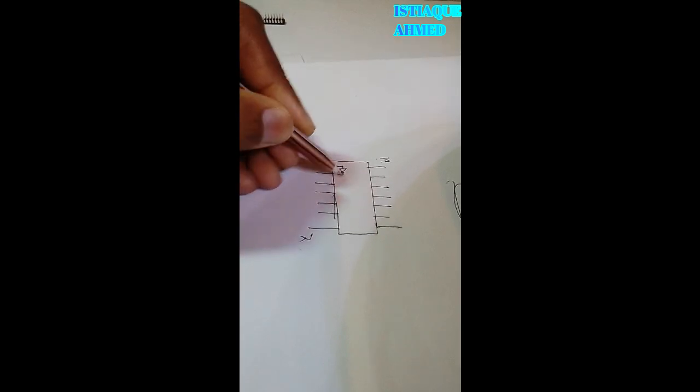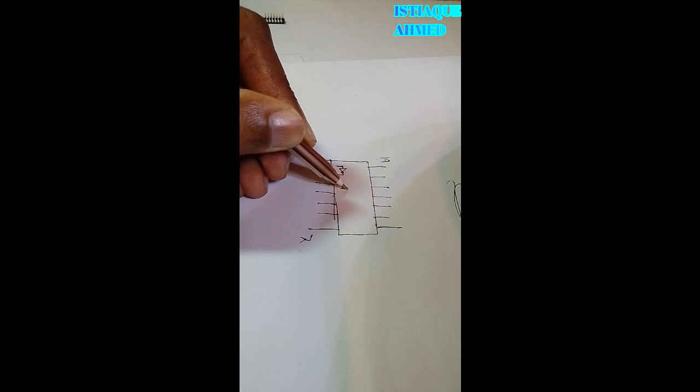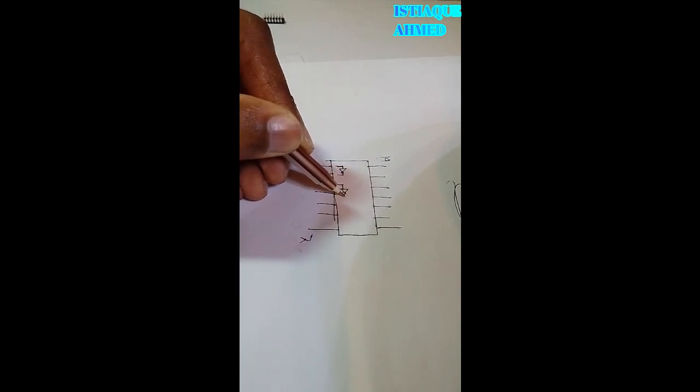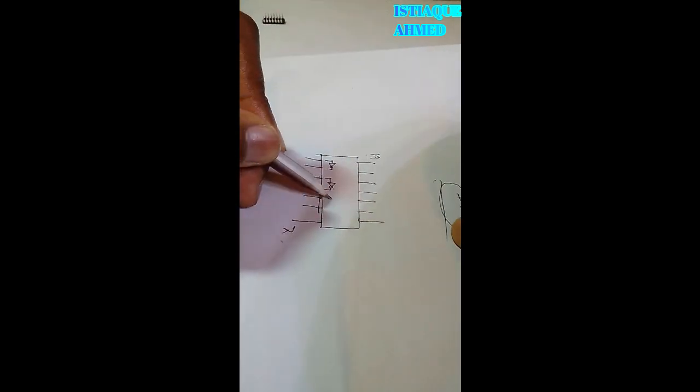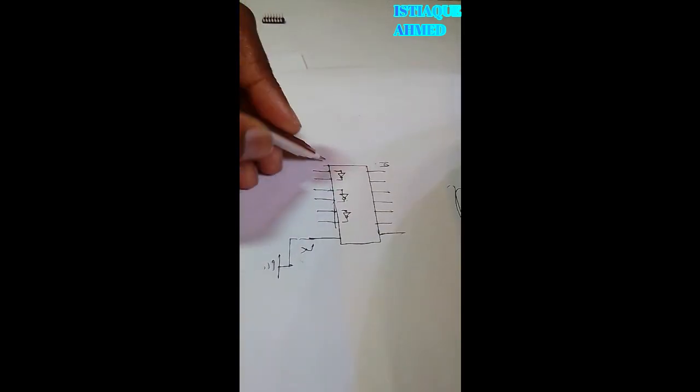Look at this, like this, and like this, and this is for ground. So this is pin 1, 2, sorry, 2.